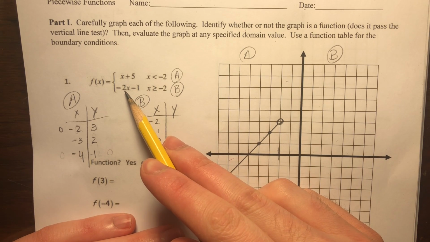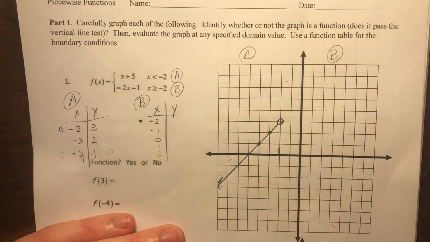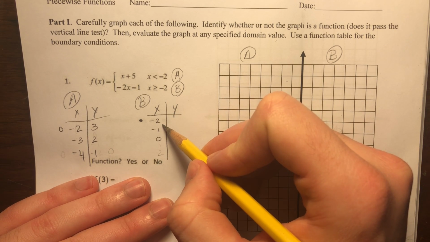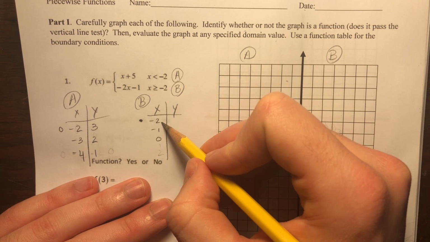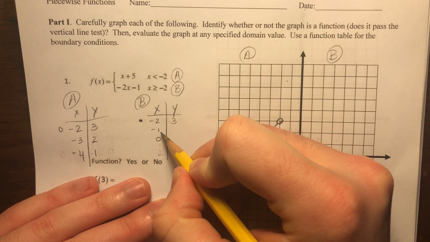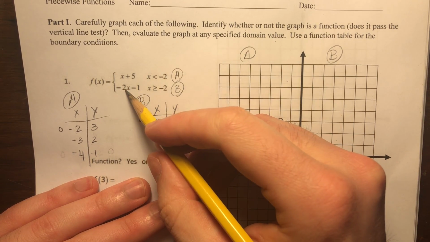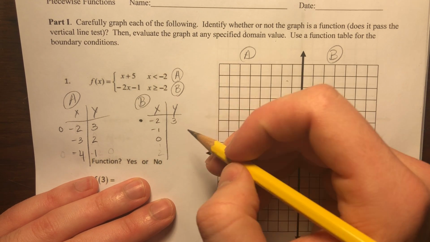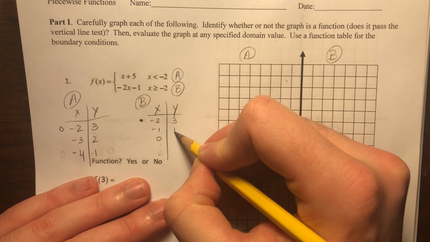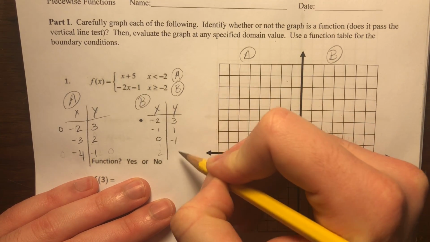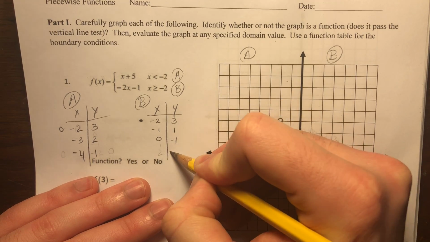Now for this one, our function is -2x minus 1. So I'm going to plug -2 in first. -2 times -2 is 4. 4 minus 1 is 3. -1, plug in, I get -2 times -1, that's equal to +2, minus 1 is 1. And since my slope is -2, I know it's just going to keep going down 2 every single time.